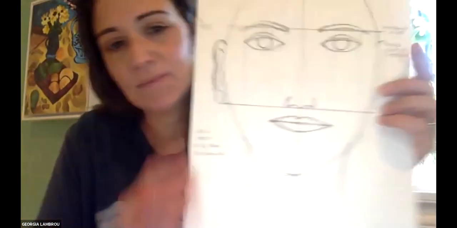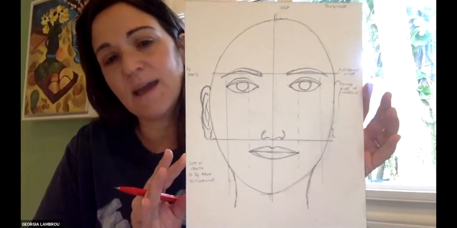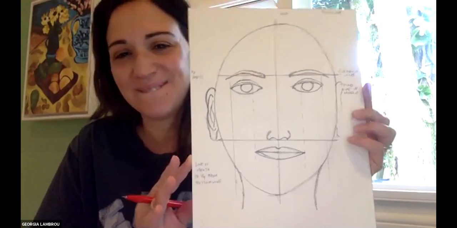Georgia. I don't see it, Georgia. It's a little, yeah, perfect. Have to do some hair on the bald guy. Good job. And then Linda.